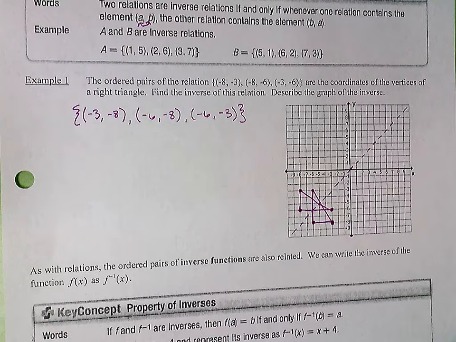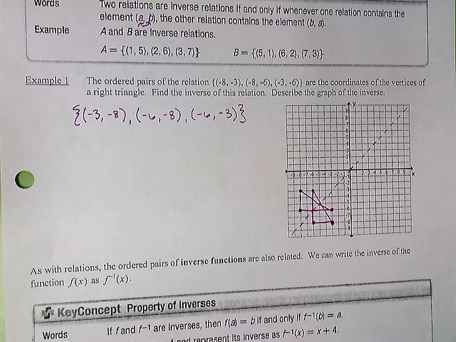So inverse functions reflect over the y equals x line. Whenever you're graphing an inverse, it should look like it's just reflecting over that line. So it's a good way to tell if you actually found the inverse of that function, is to graph it. Make sense? All right.